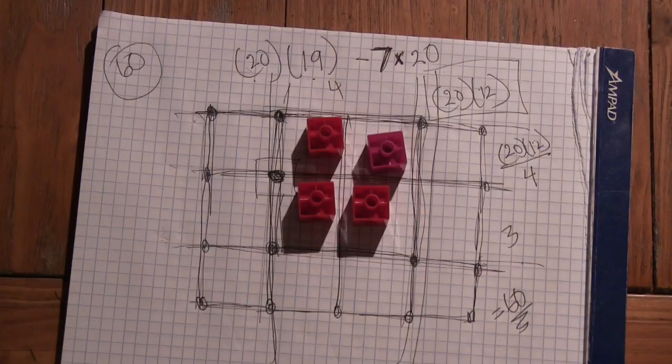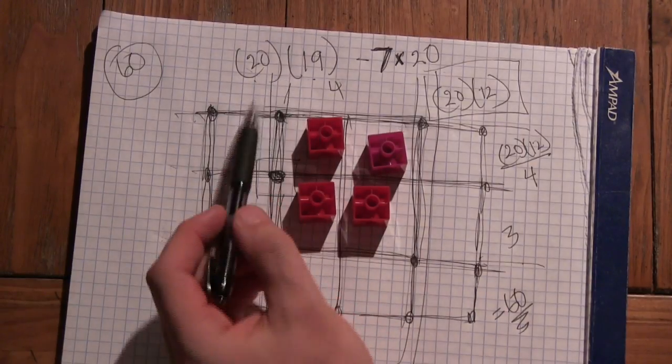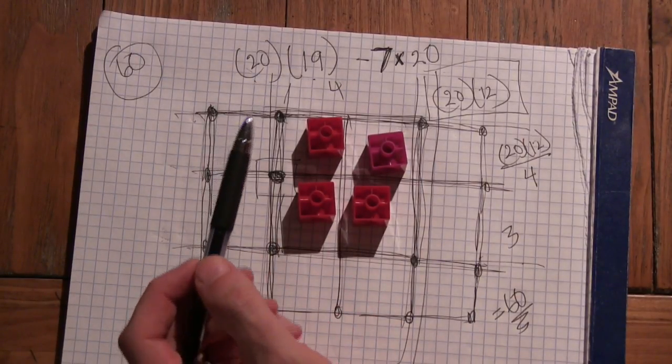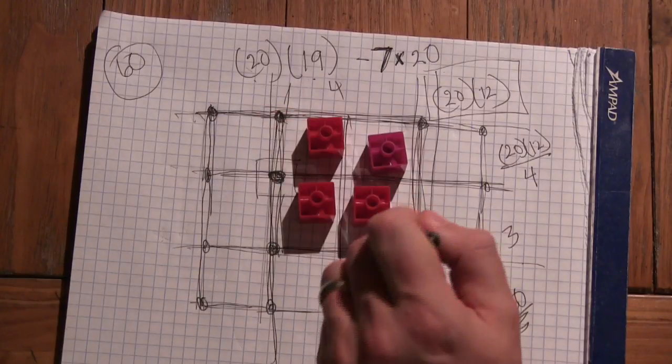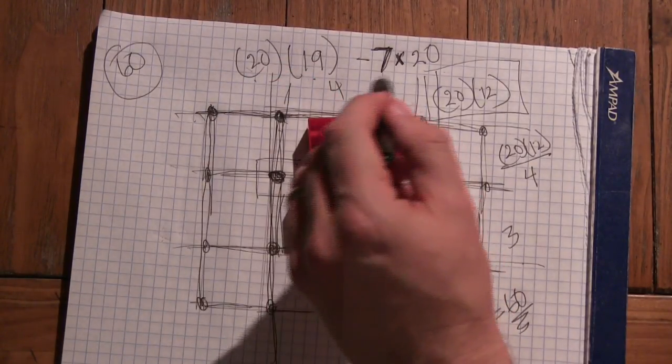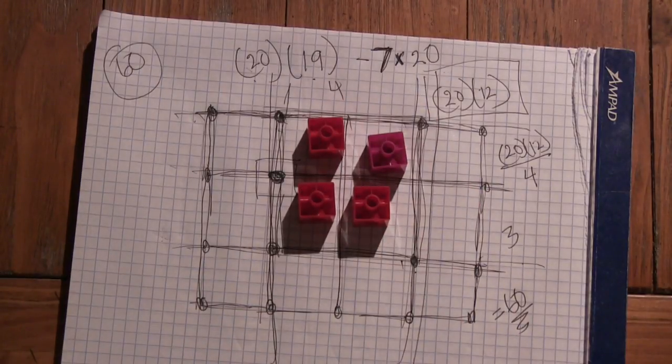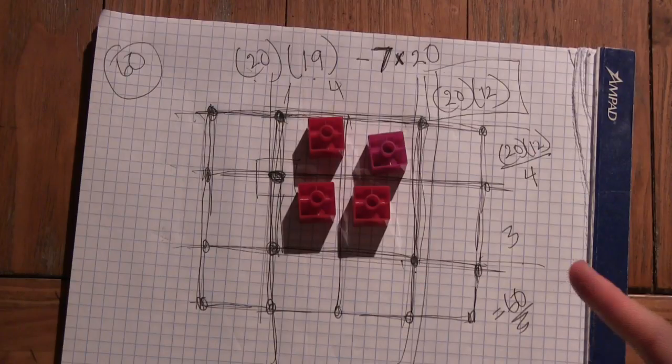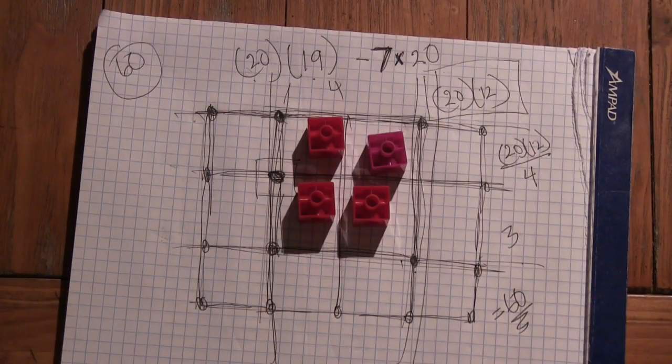We had 20 times 19 ways to pick this corner first, this corner second. Then we subtracted away the ones that didn't produce rectangles, and then we had to realize that we counted every rectangle 4 times. Two seemingly very different approaches.